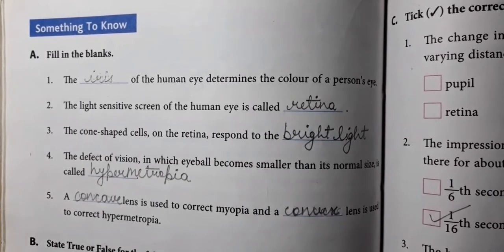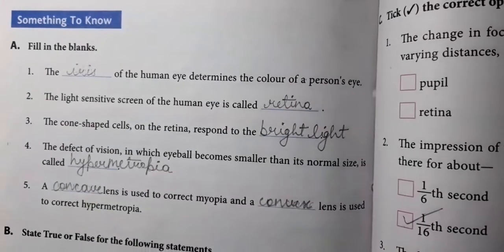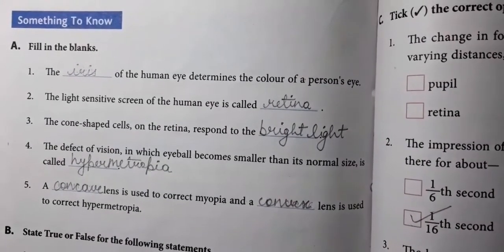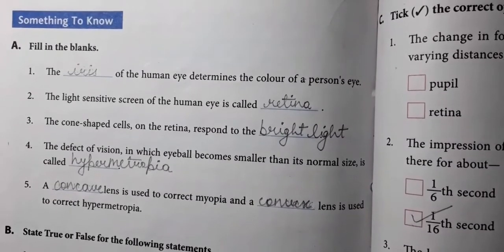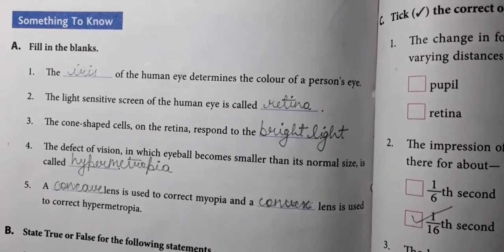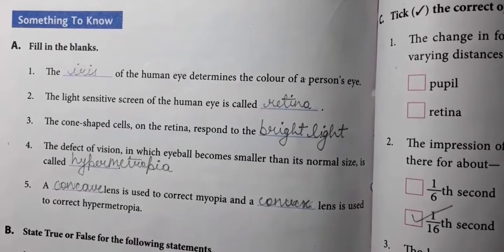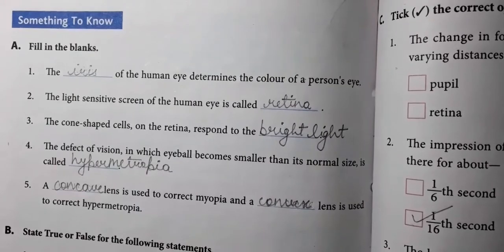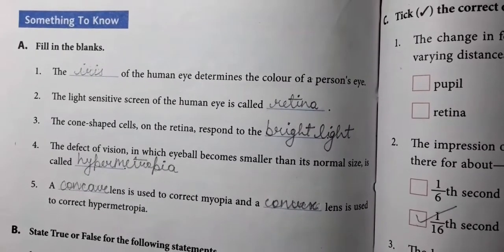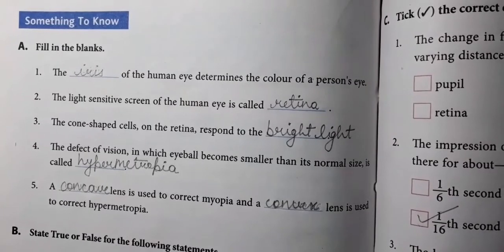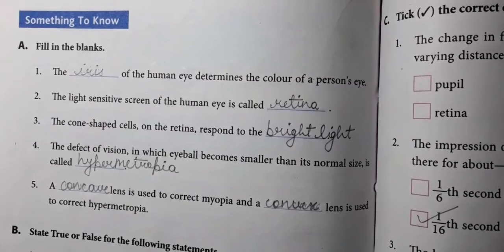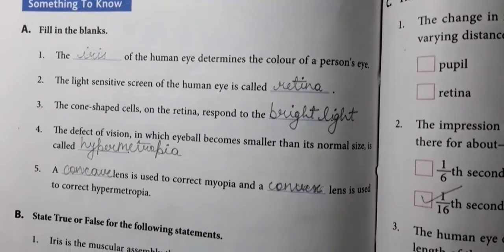Filling the blanks. The iris of the human eye determines the color of a person's eyes. The light-sensitive screen of the human eye is called retina. The cone-shaped cells on the retina respond to the bright light. The defect of vision in which eyeball becomes smaller than its normal size is called hypermetropia. A concave lens is used to correct myopia and a convex lens is used to correct hypermetropia.